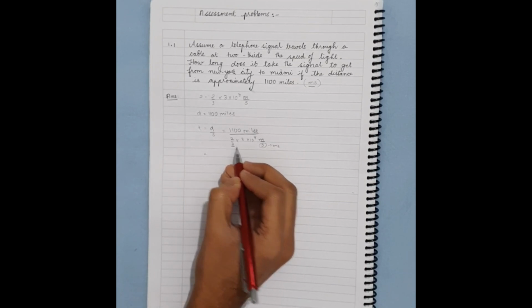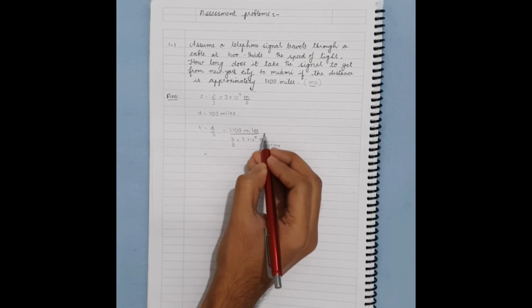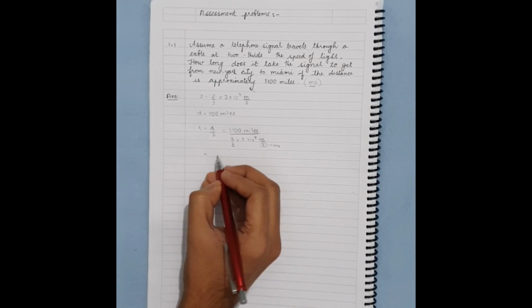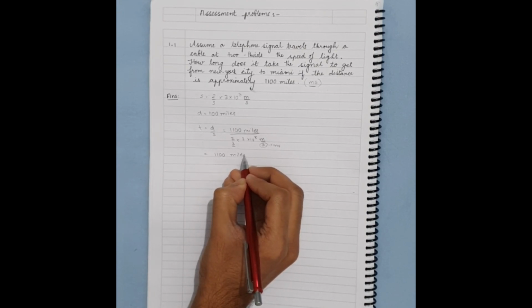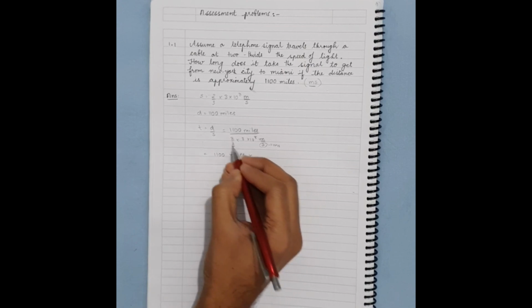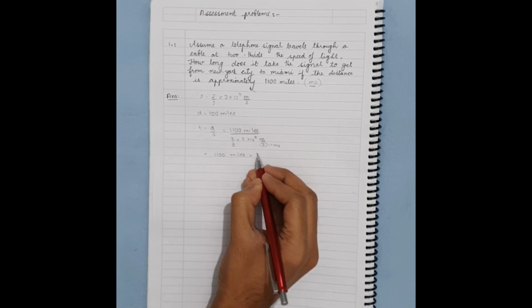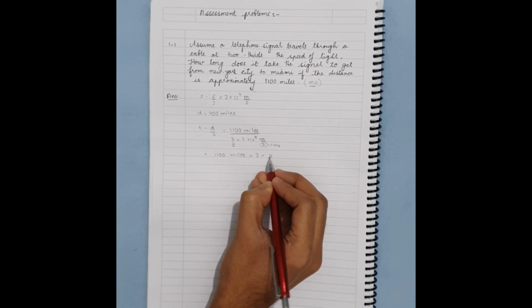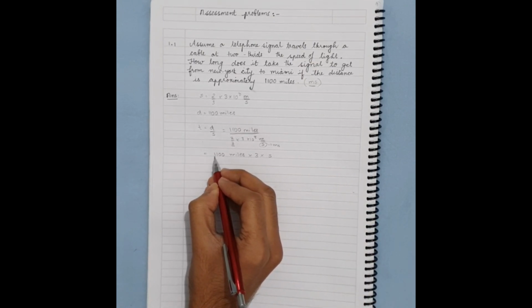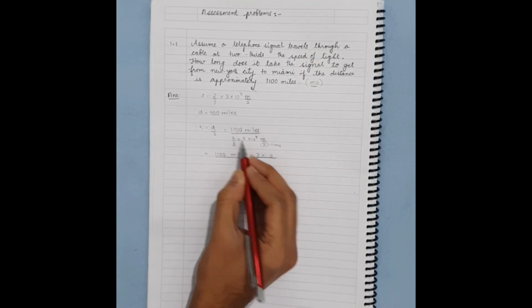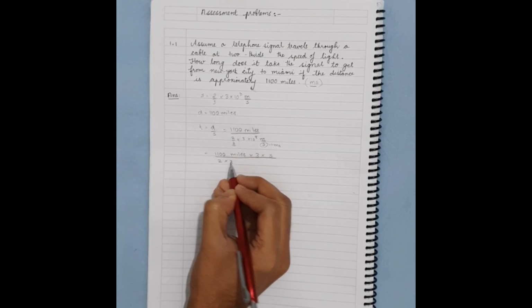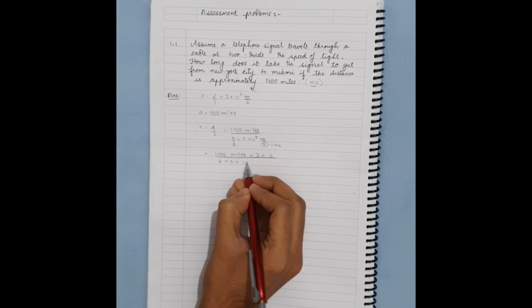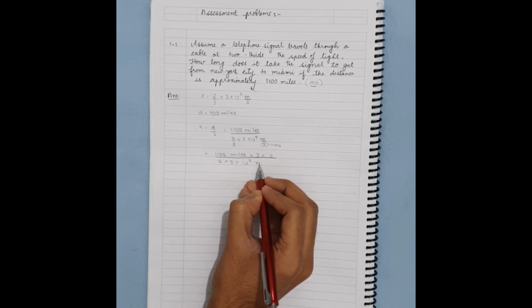Let's write the 3 and the seconds in the numerator by basic fractional algebra. So 1100 miles, and we write 3 and seconds on top, and then the denominator is 2 into 3 into 10 raised to 8 meters.